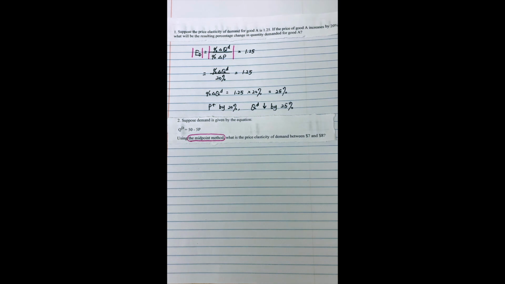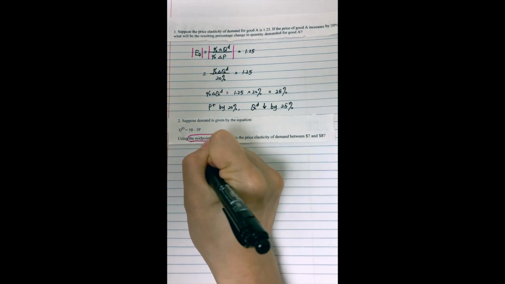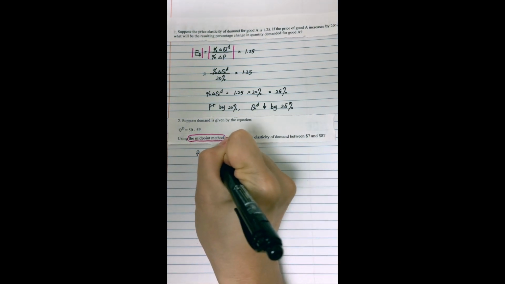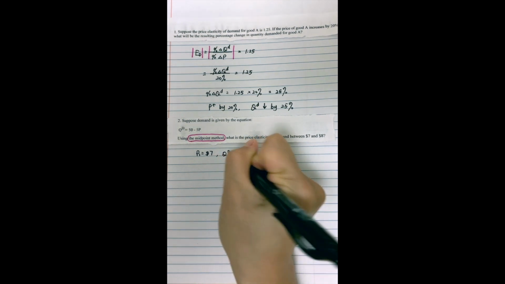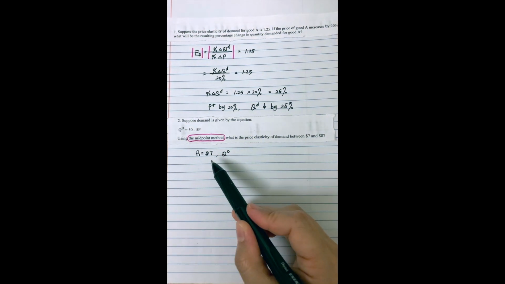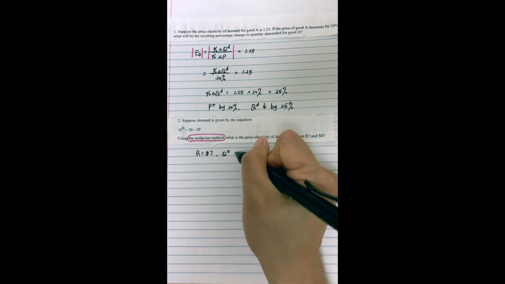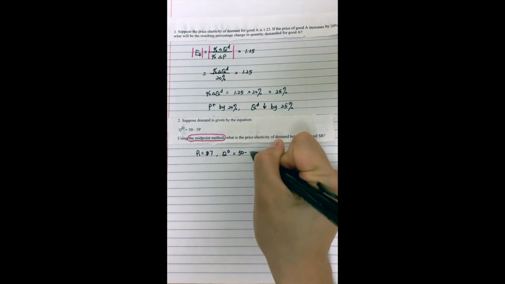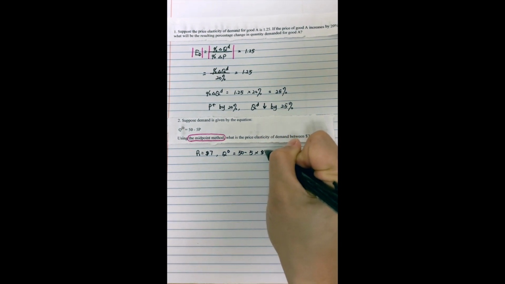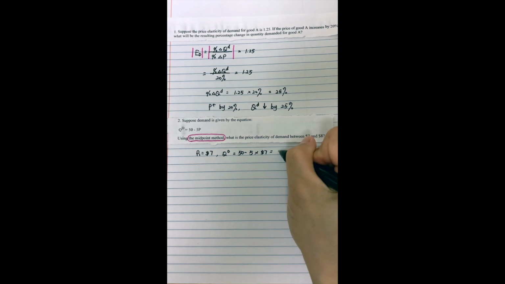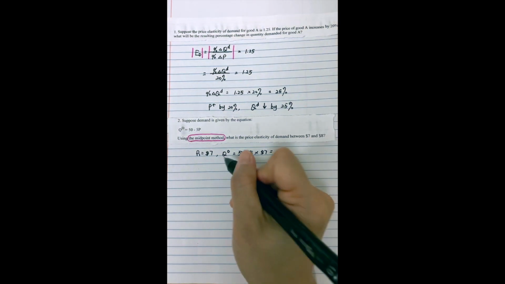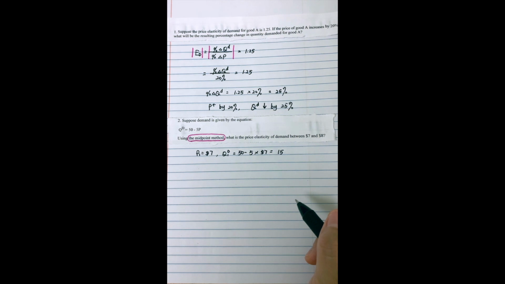The first one, we need to figure out when price equals $7, what's the quantity demand? So when price equals $7, the quantity demand equals 50 minus 5 times the price, right? So it will give us 15 units, okay, when price equals $7.